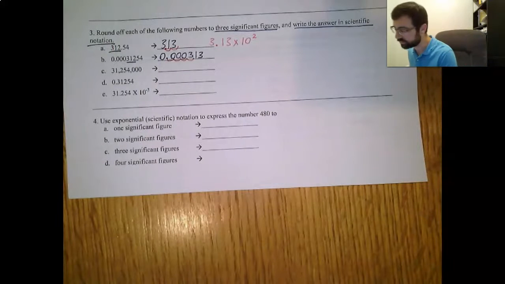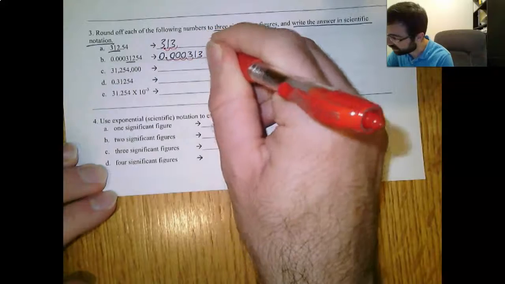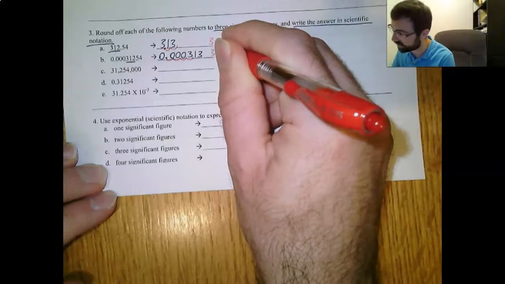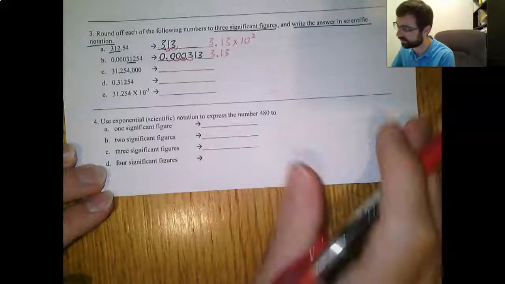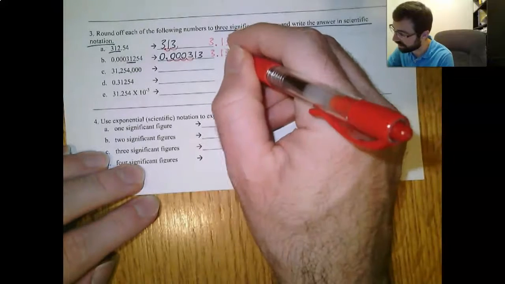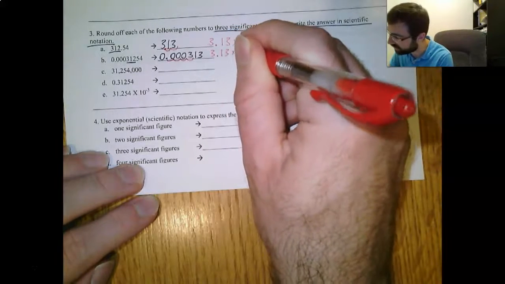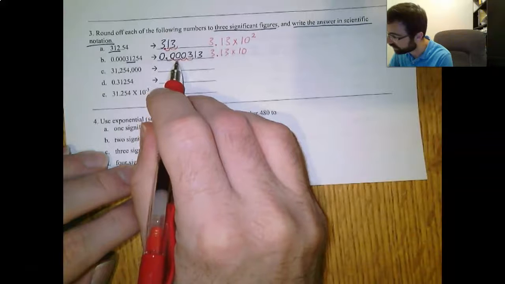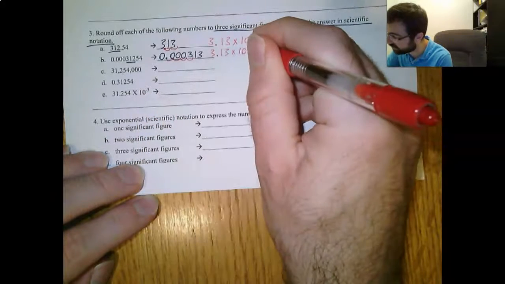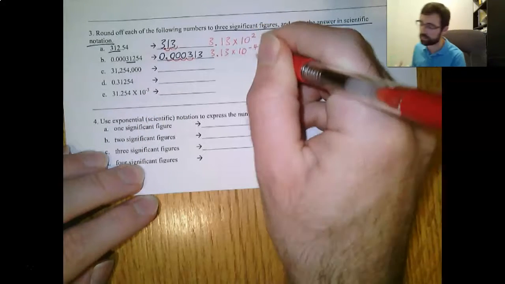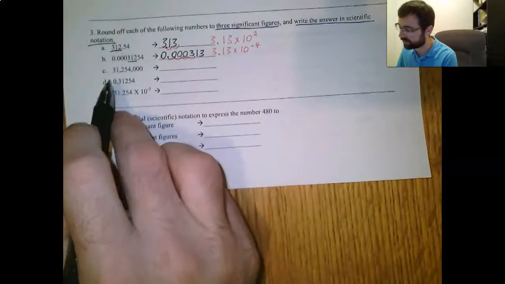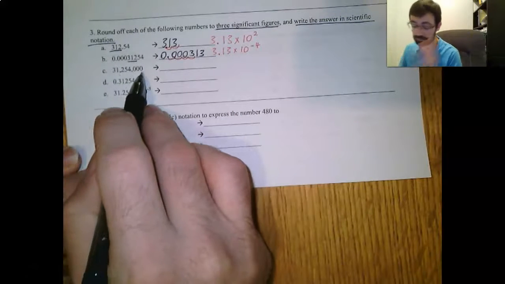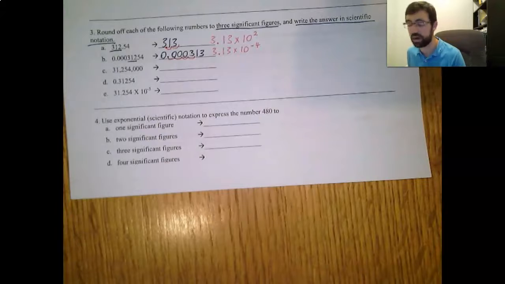Okay, so let's write this out. We've got 3.13. Again, move that decimal right after the first non-zero, immediately to the right of the first non-zero. 3.13 times 10 to the, I moved it 1, 2, 3, 4 spaces, but that was a negative 4 because that's a small number. Let's do the next one. All right, 31254,000.